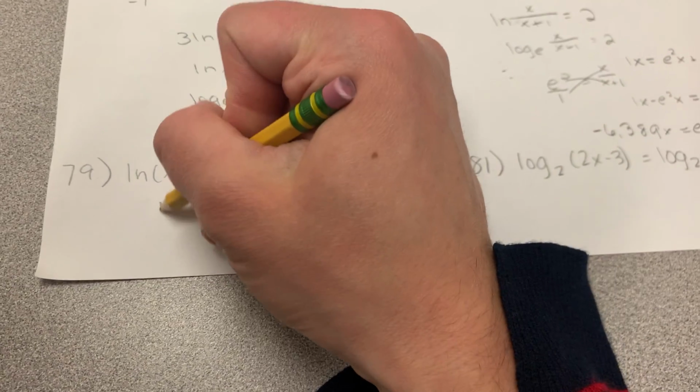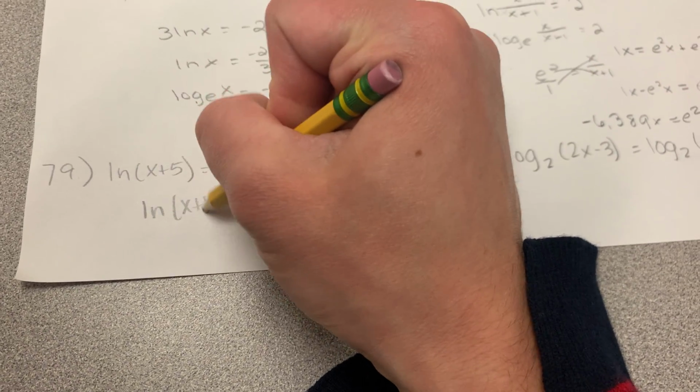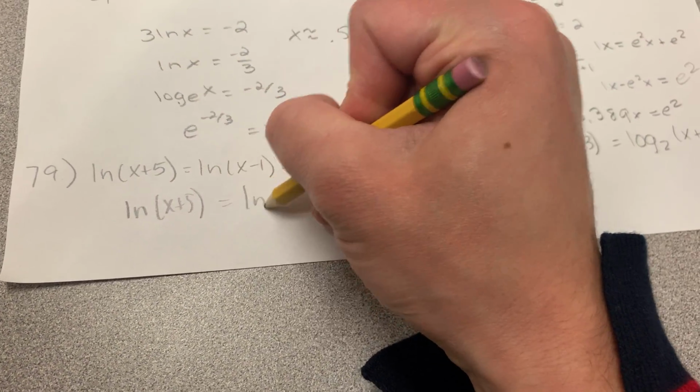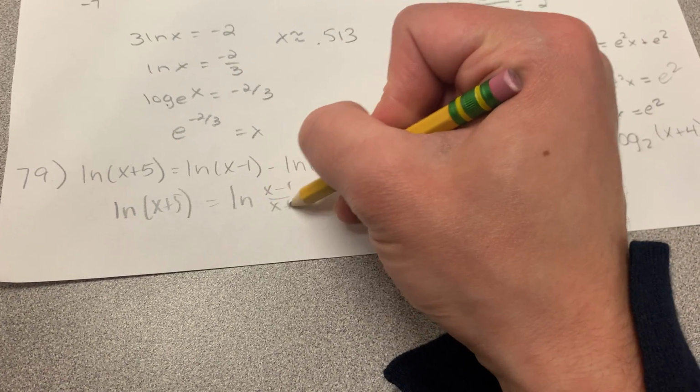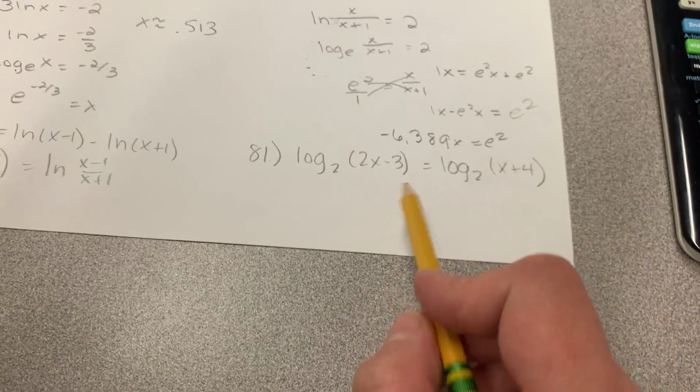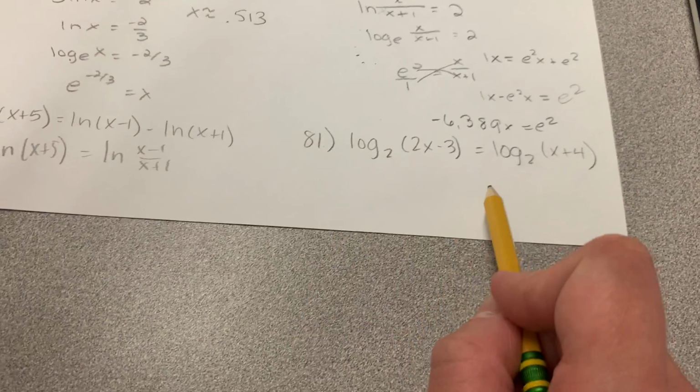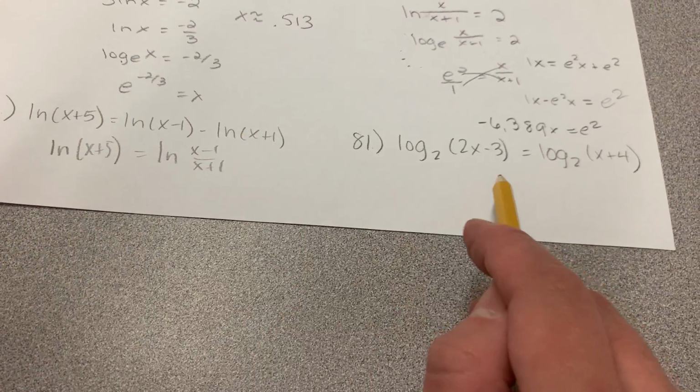Last two. We're going to use division like we just did. And here, there doesn't need to be simplification. So this and this are a lot alike.